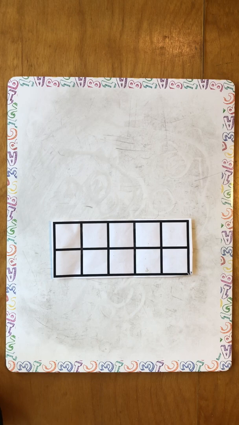Again, 5 bugs are on the leaf. 3 more bugs flew to the leaf. How many bugs are on the leaf now? Make sure you are building it first.